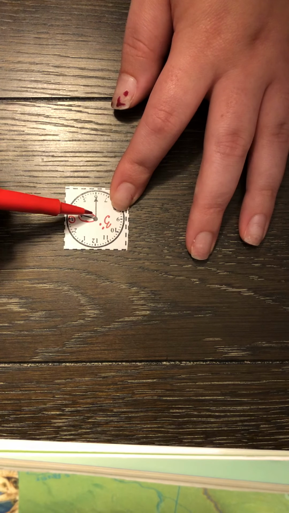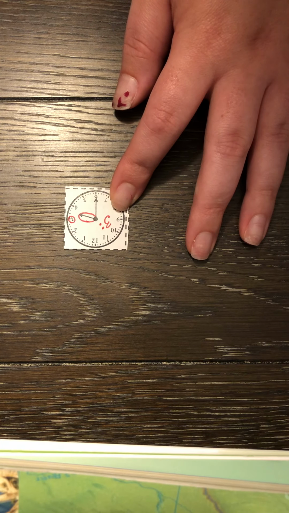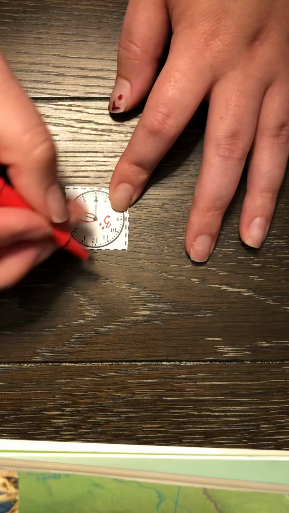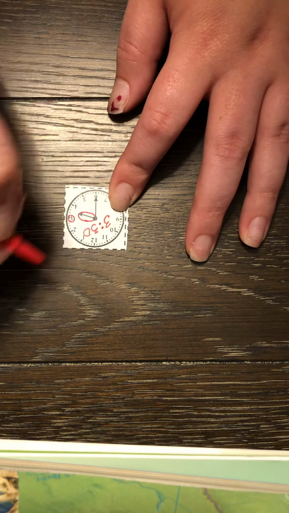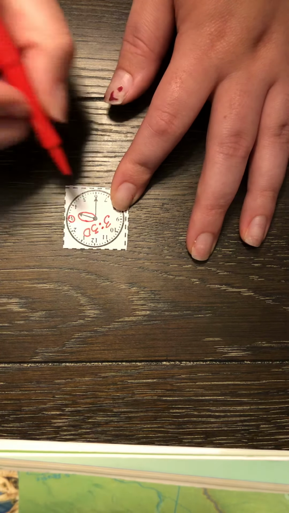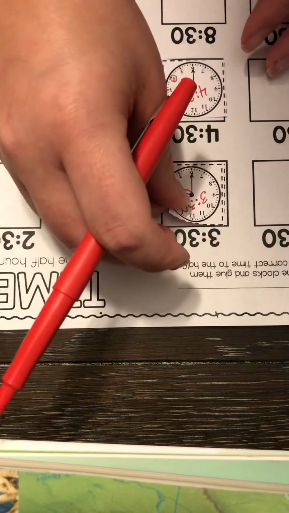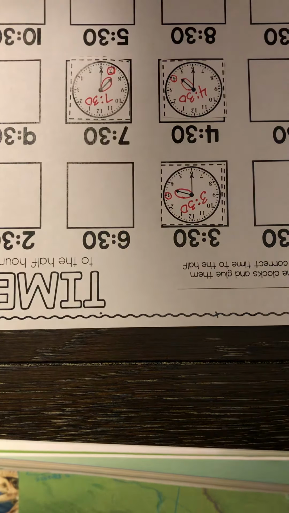Then I'll find my minute hand or my longest hand. It's pointing at the 6. We know if it's pointing at the 6, that means we're going to write 30. So my time is 3:30. So come back to our paper, find where it says 3:30. There it is. So I'll glue my clock right there, 3:30.